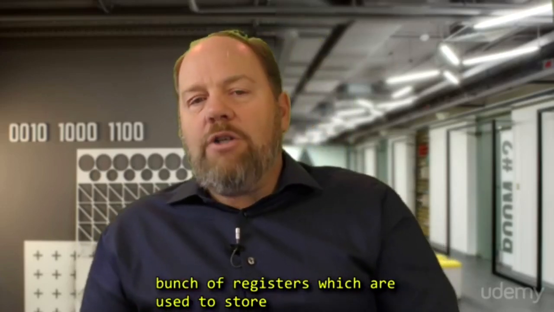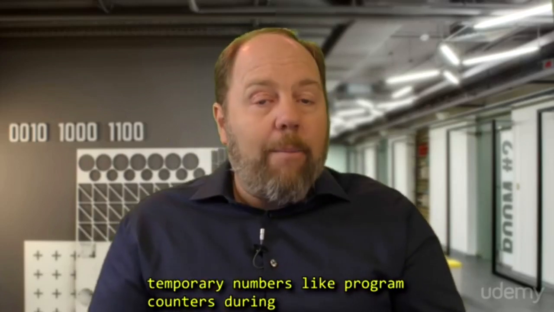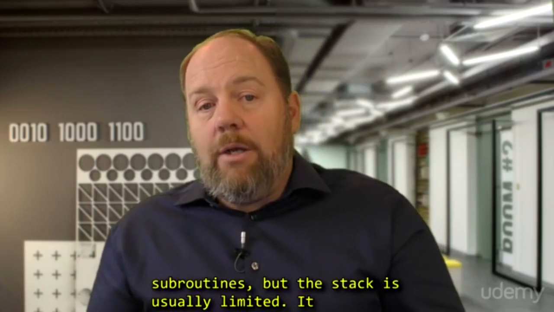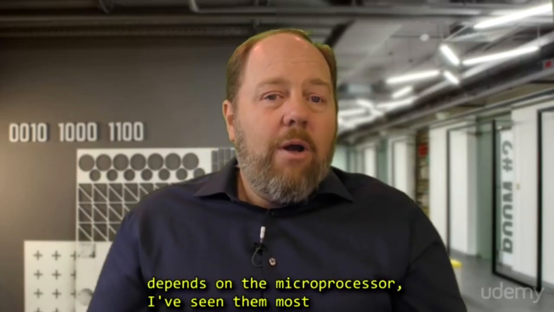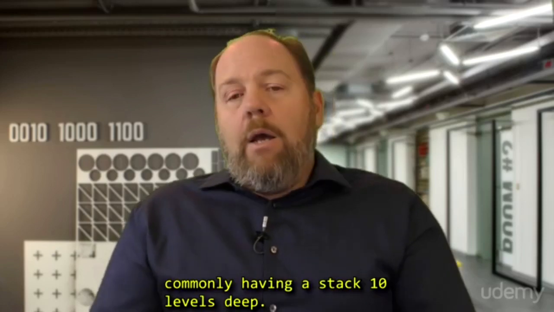So the stack is an important bunch of registers which are used to store temporary numbers like program counters during subroutines, but the stack is usually limited. It depends on the microprocessor. I've seen them most commonly having a stack 10 levels deep.